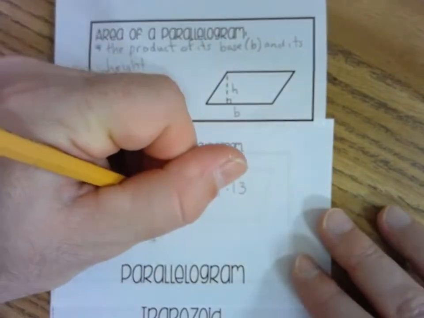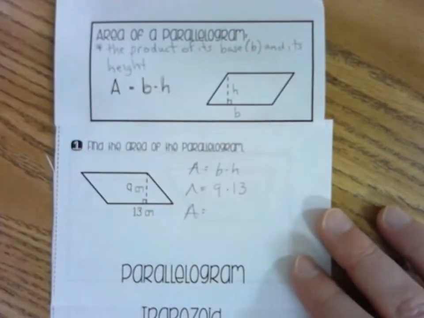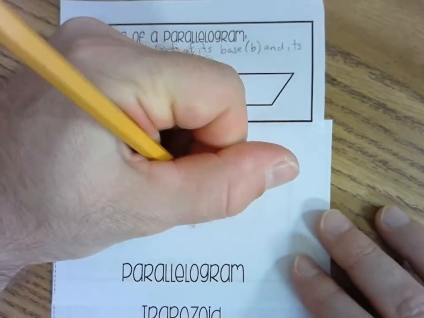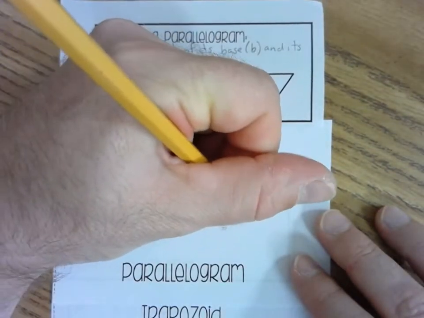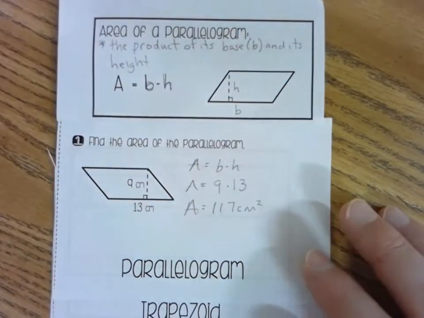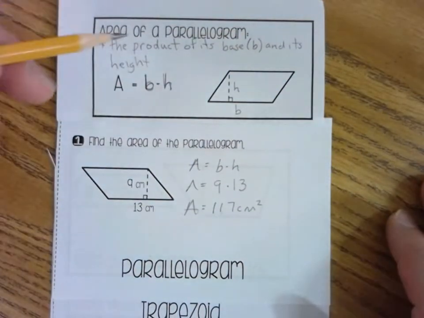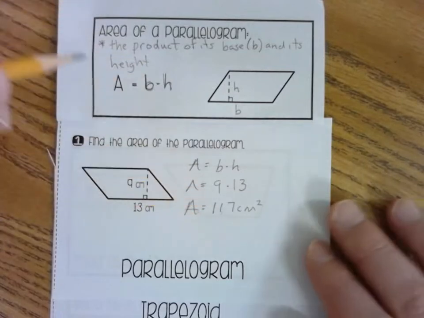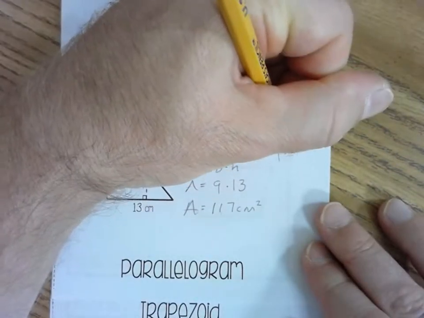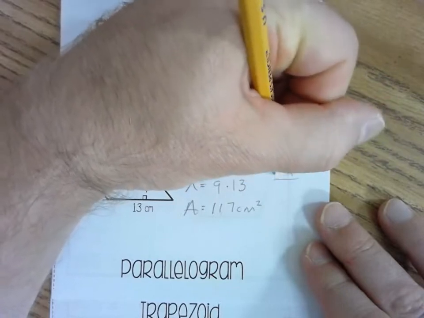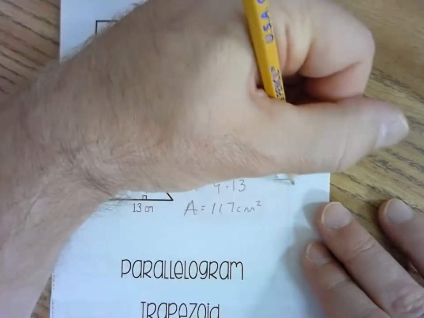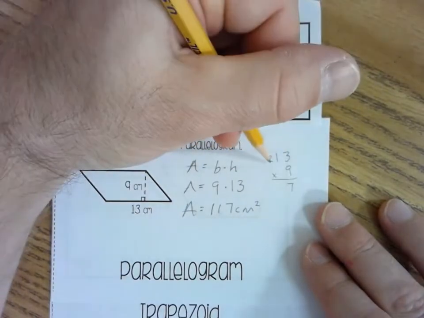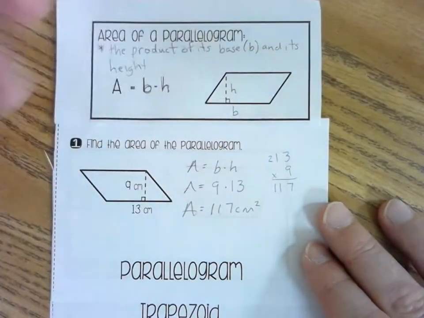You should get 117 centimeters squared. You should have just done 13 times 9. 9 times 3 is 27. 9 times 1 is 9, and you add the 2, so that's 11.